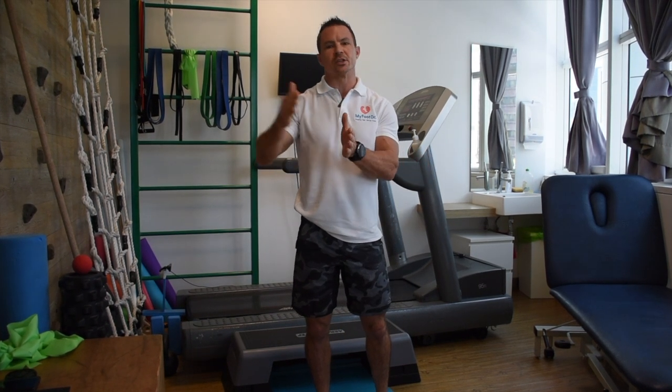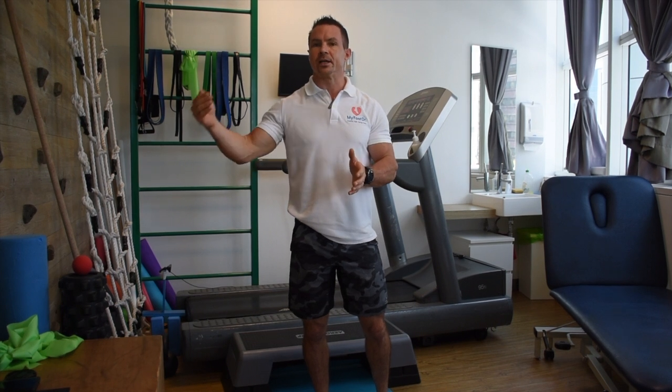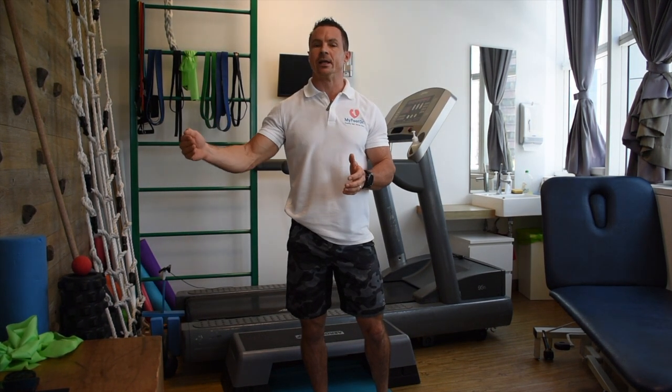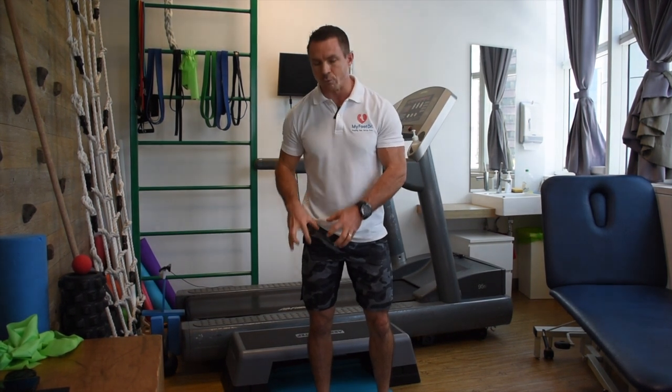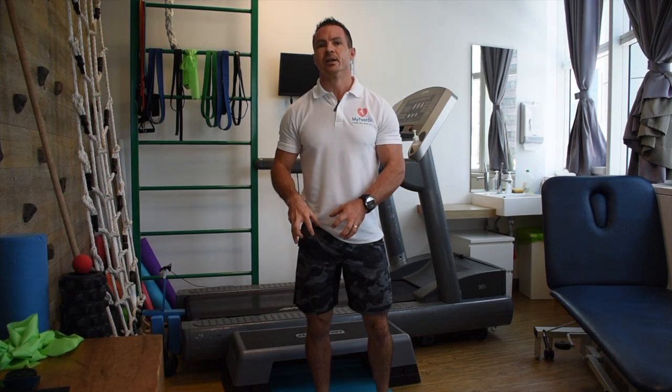Ideally, before you started getting back into your extended walks, hiking, your running, you would be able to do this pain-free, and you want to be able to aim for that 30-second mark so you don't risk re-injuring that ankle. Give that a go.